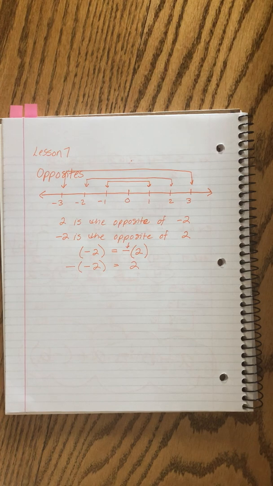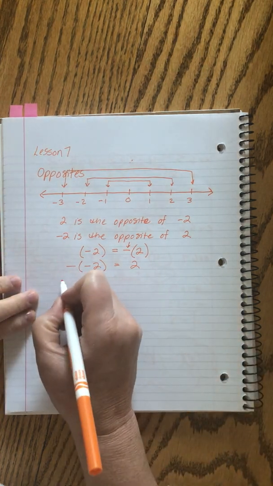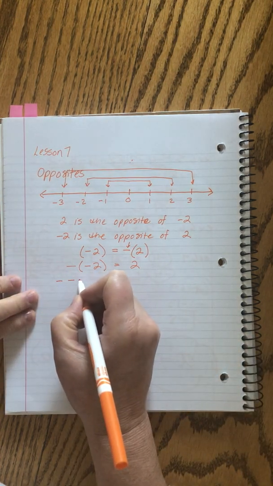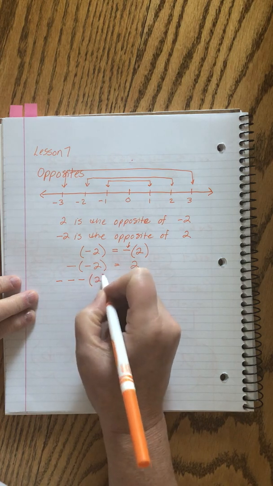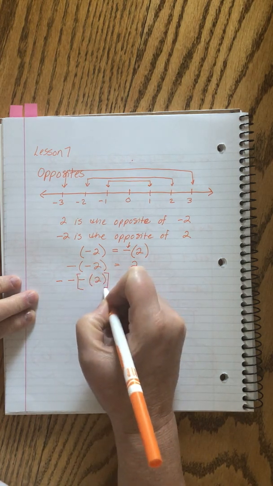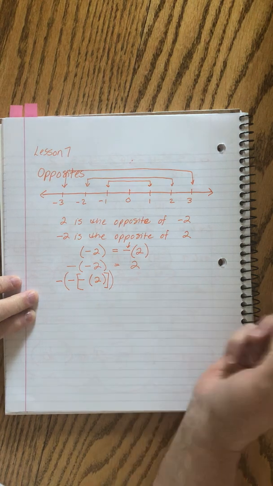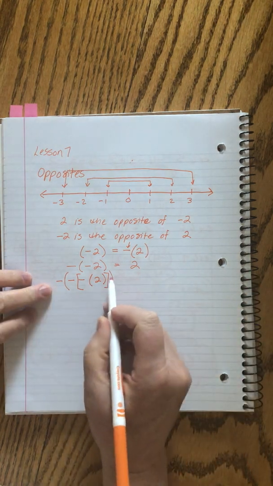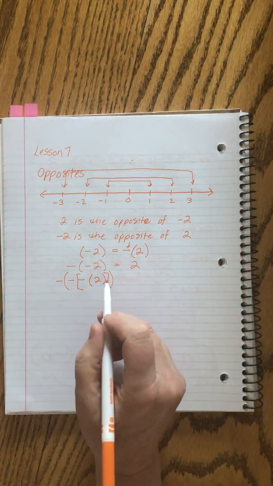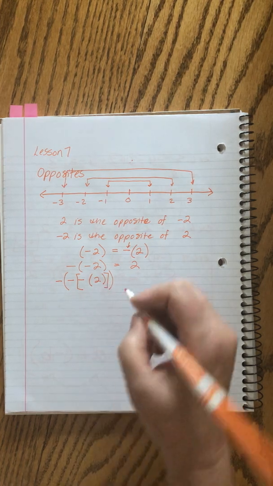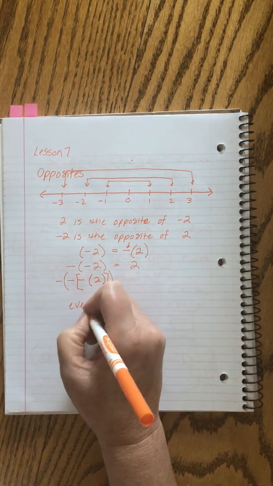What we often see in problems like this, and we're going to practice these, is a situation where we might have several minus signs in front of a number, and we're asked to simplify that, okay? And here's the rule we want to remember.